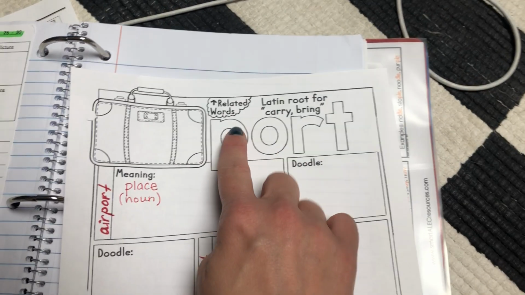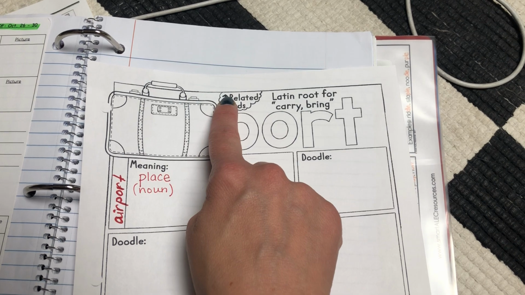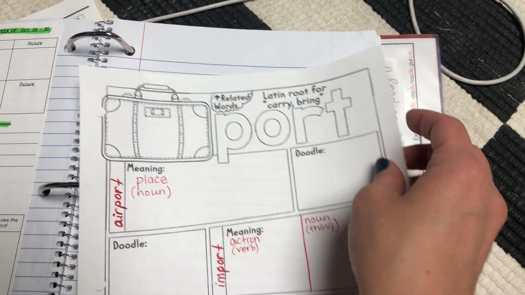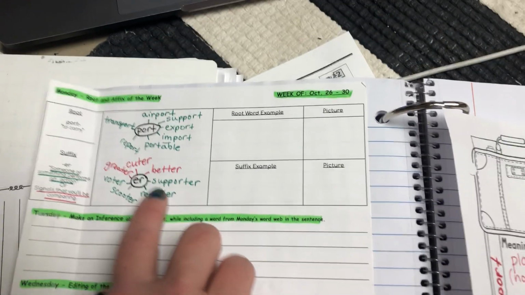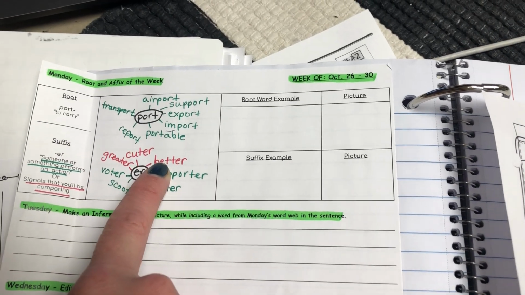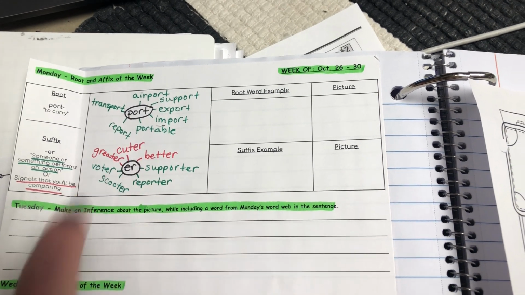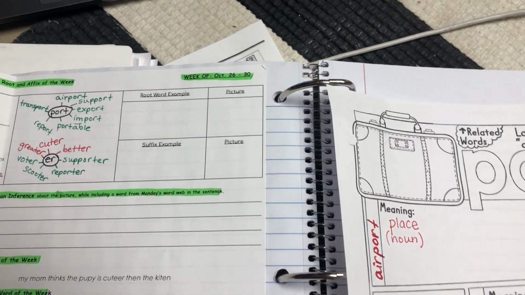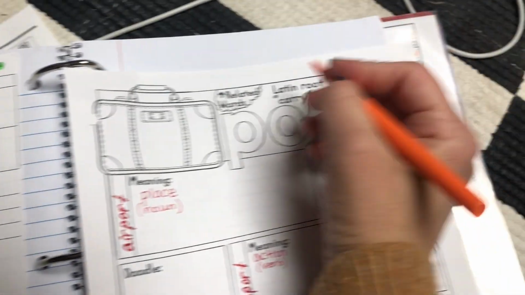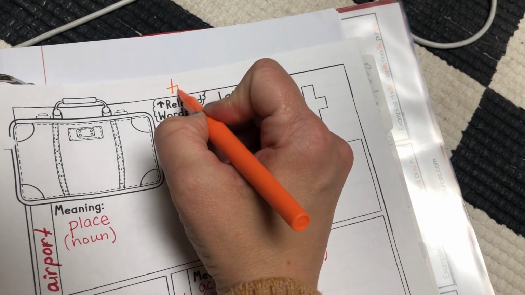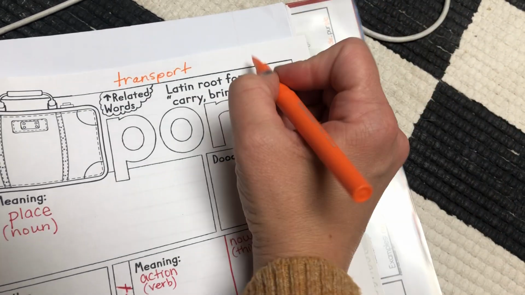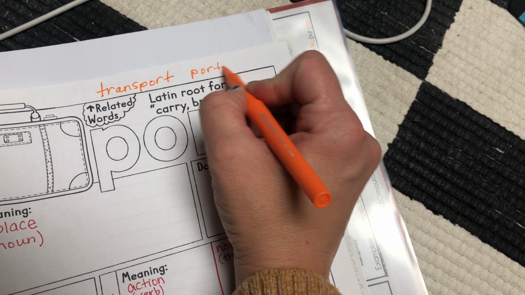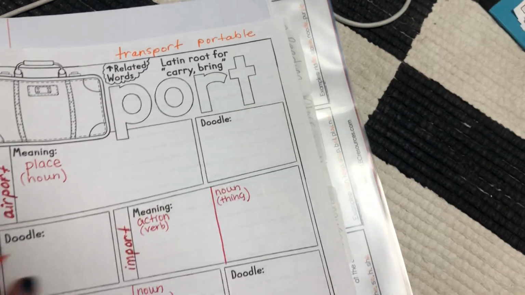The top part, I haven't had you do this yet, but the related words part, all this is like, what other words could you think of that have port? And you just kind of doodle them around. So you could go back to Monday's bell ringer, and you could even write down some of these words, or if you think of some more, you can put them on here. So you're not defining them or anything, you're just writing down some that come to mind. So transport, portable, support.